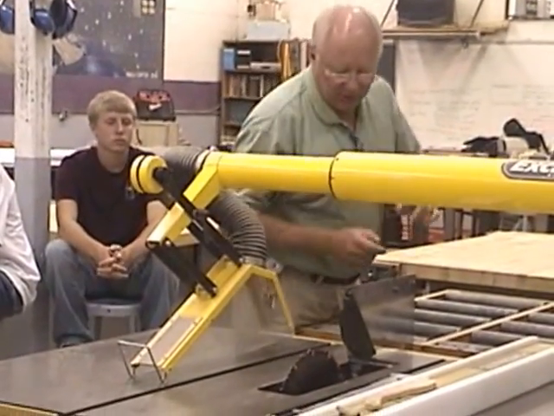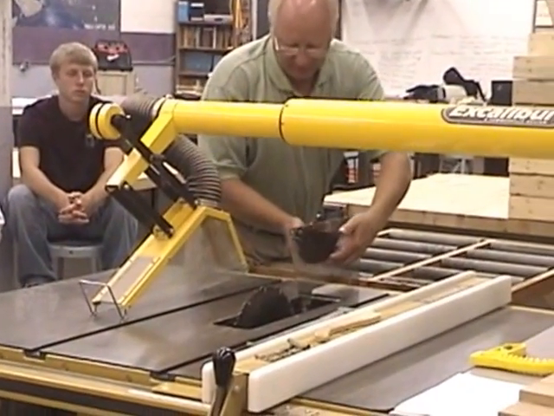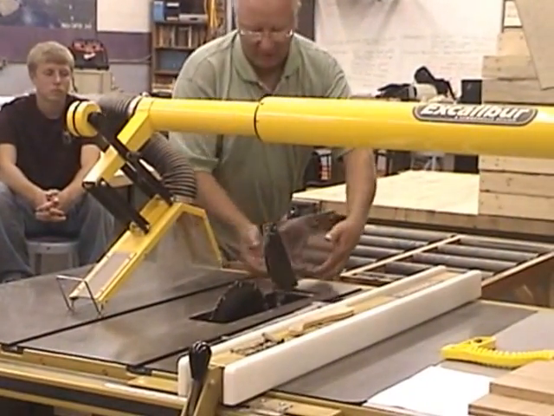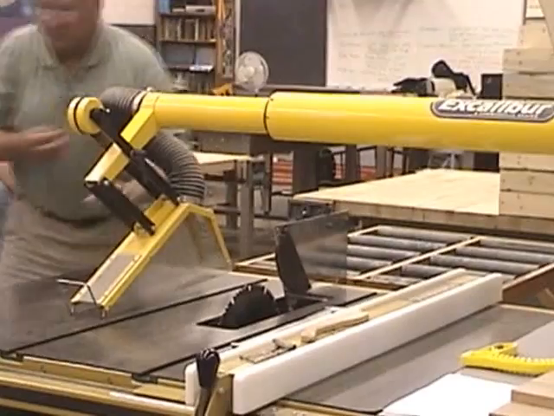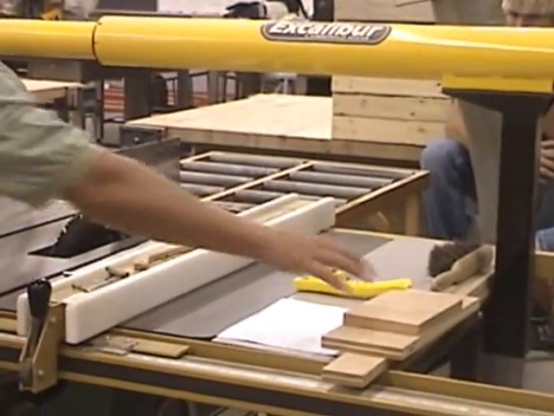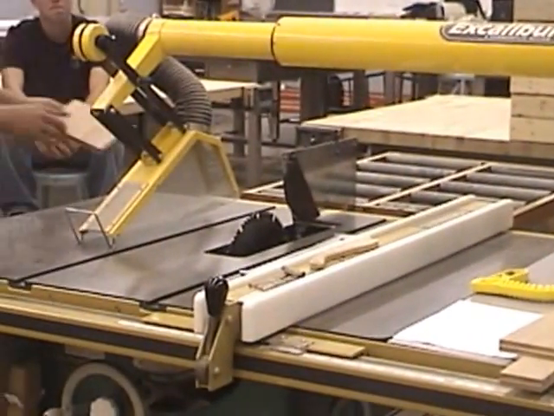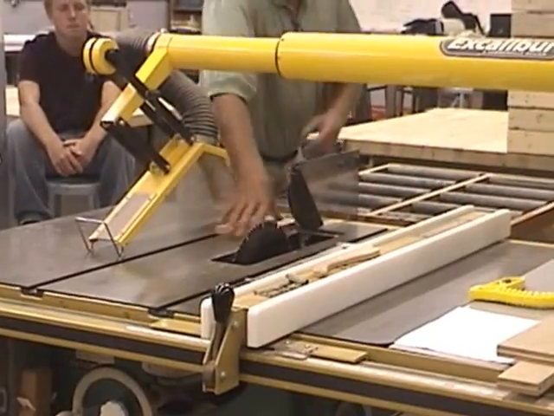All right. Then there's anti-kickback pawls here. These act like a one-way valve. They let a board go, let me get a board. They let a board go one direction, which is the good direction. I'll do it on this side.